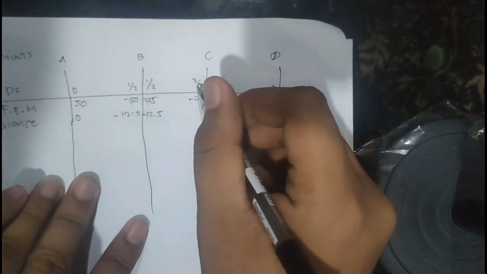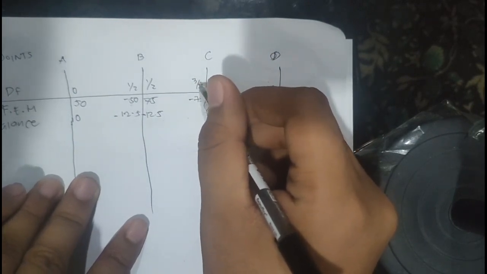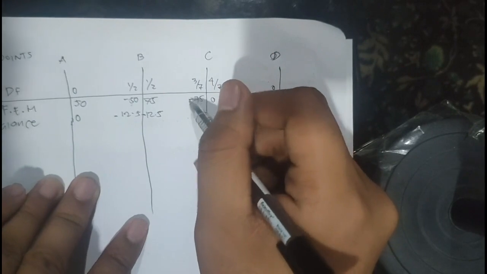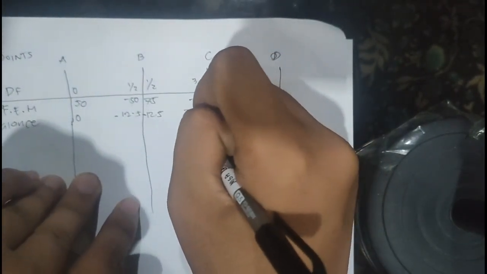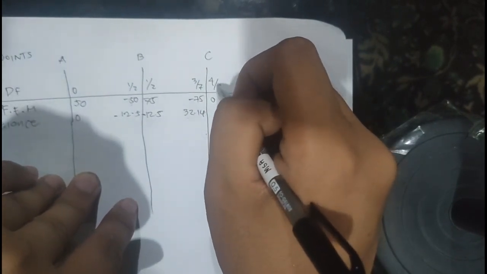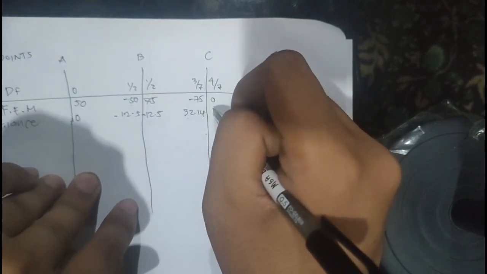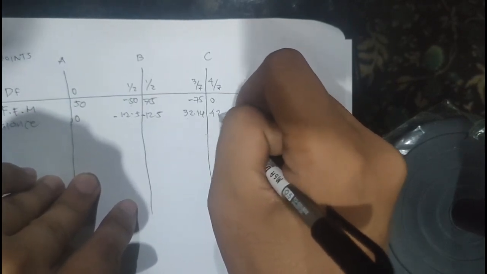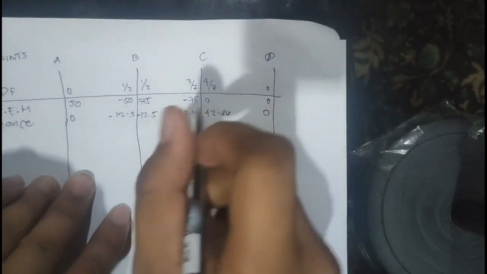So 3 over 7 times 75 is 32.14. Then 4 over 7 times 75, answer is 42.86. Then 0 times 0 equals 0.